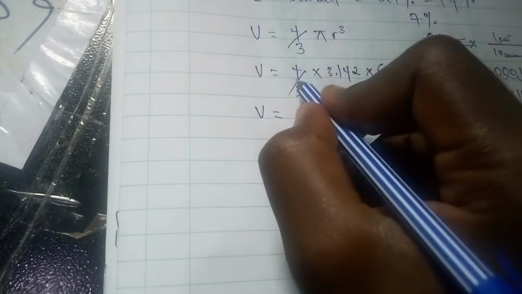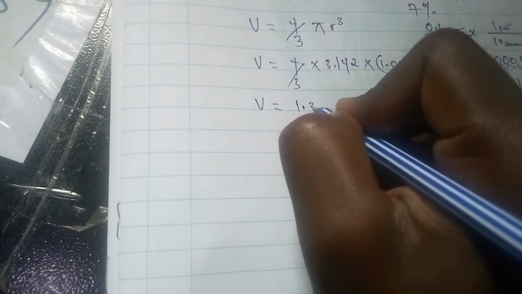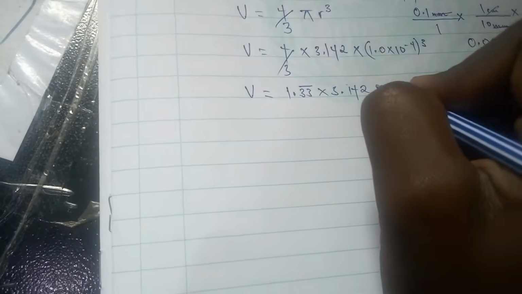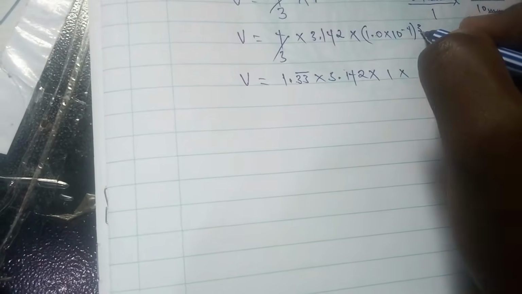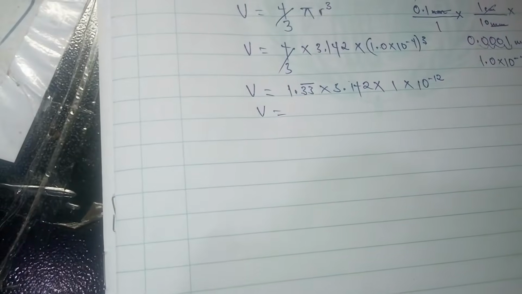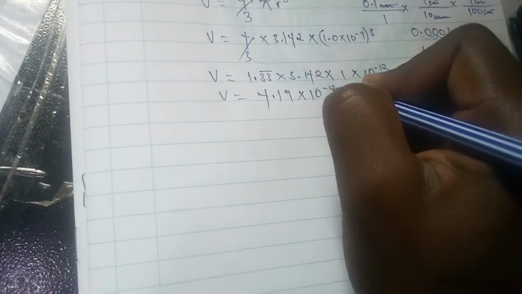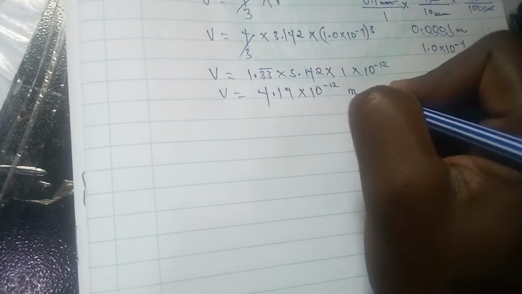When you divide 4 over 3, you get 1.33 recurring, times 3.142, times (1.0 times 10 to the negative 4) cubed. So the power 3 is applied to everything inside: 1 cubed is 1, and 3 times negative 4 gives 10 to the power negative 12. When you multiply, we obtain 4.19 times 10 to the power negative 12 cubic meters.